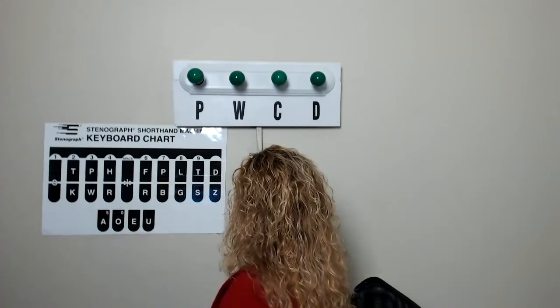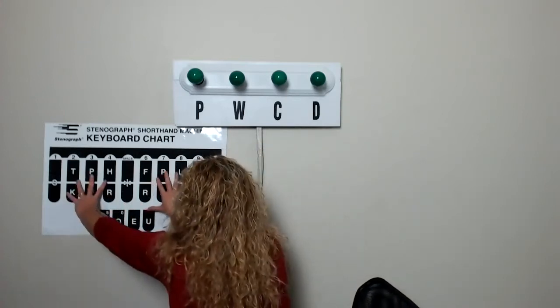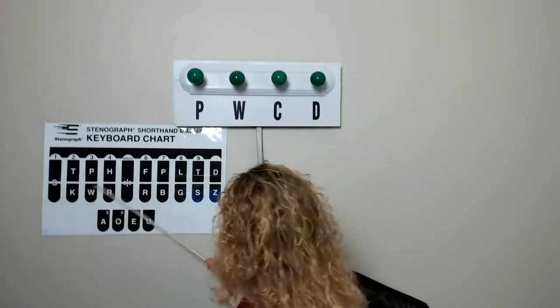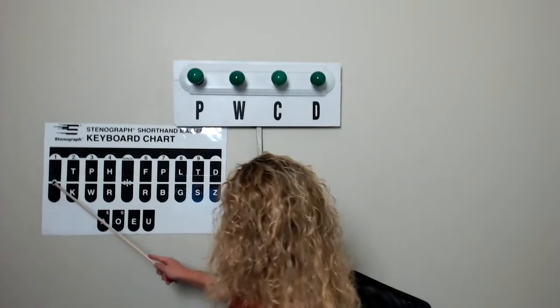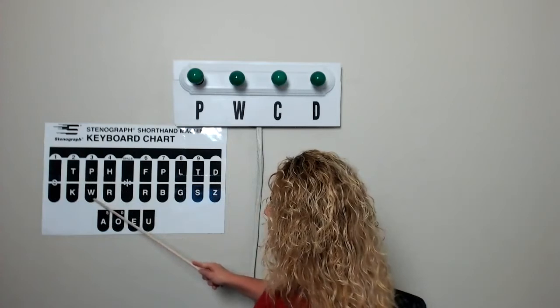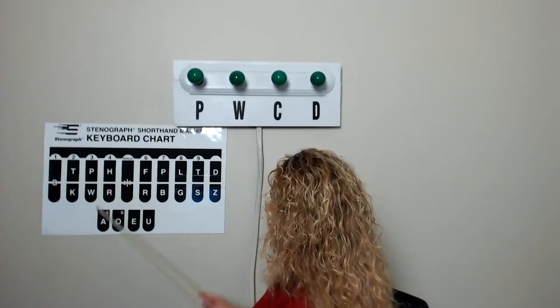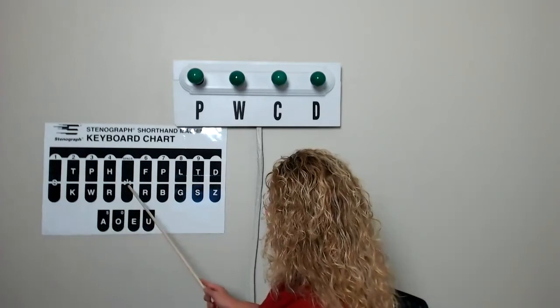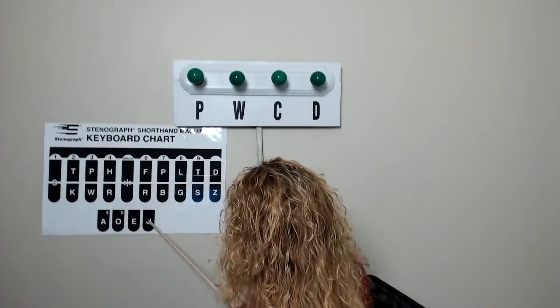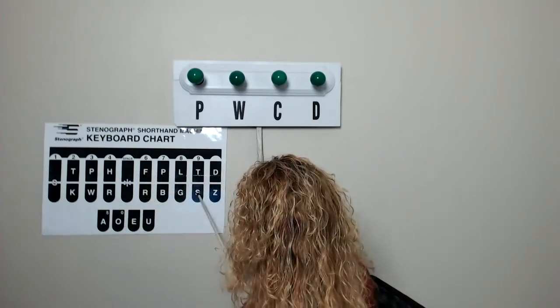So if I were to strike all of the keys here at the same time, you're going to notice it goes in a pattern. I encourage you to do so you can see what it shows. You would see the initial S first, then the T, then the K, then the P, then the W, then the H, then the R. Then you would see your A, O, asterisk. Then you would see your F, R, E, U, P, B, L, G, T, S, D, Z. So the letter placements that you see will always remain the same.